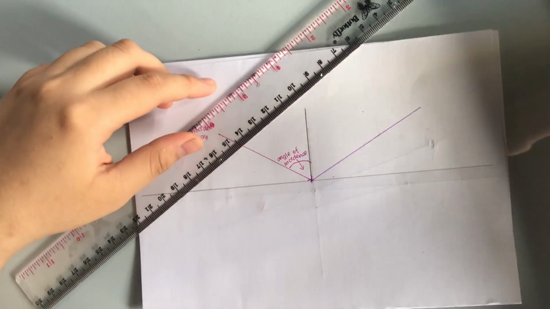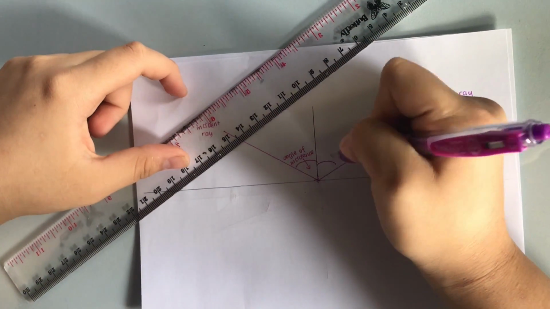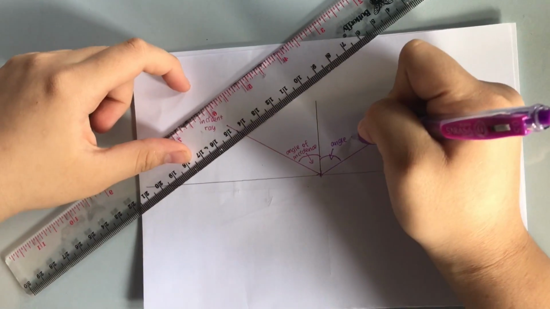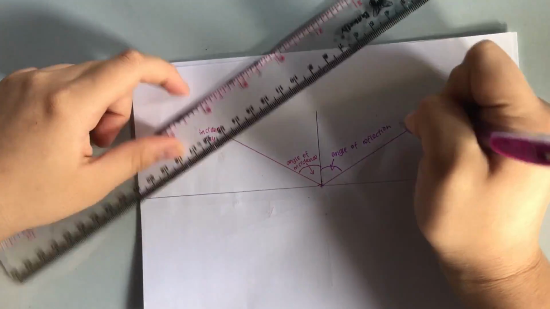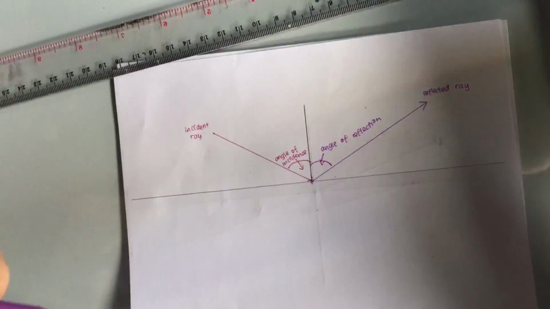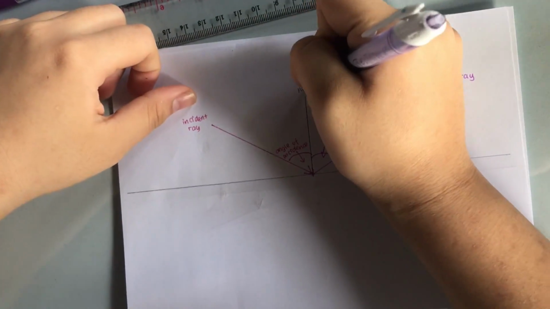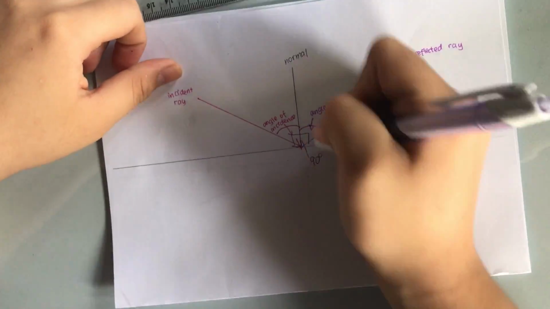Why is the angle of incidence equal to the angle of reflection? The angle of incidence is equal to the angle of reflection when light rays hit the surface. As I said before, light is also refracted at the interface between 2 different materials, such as the surface between air and water or glass and water.